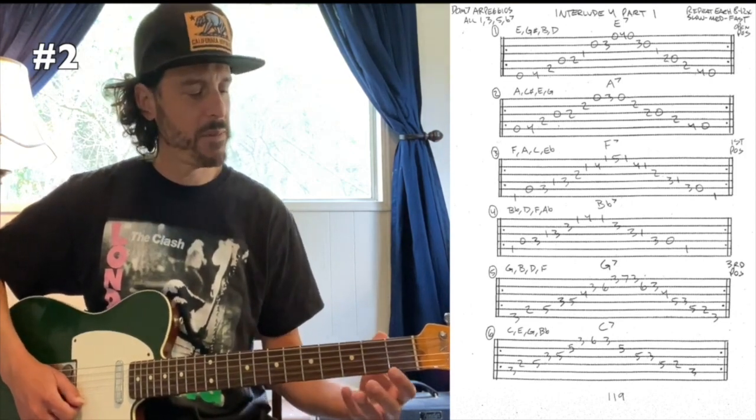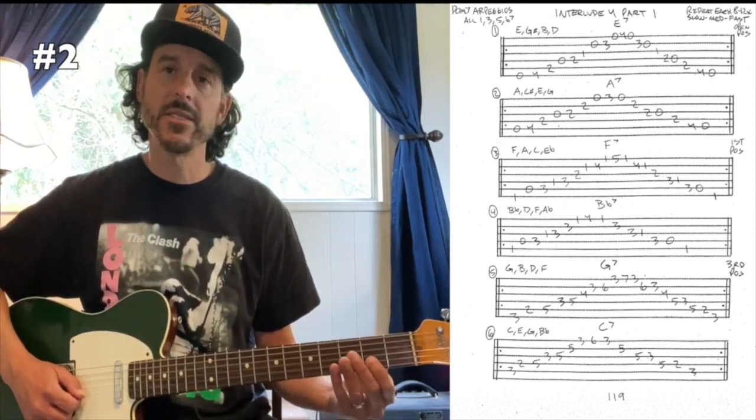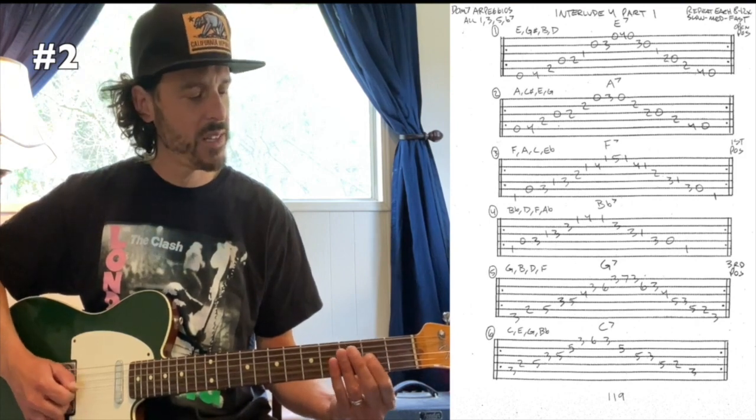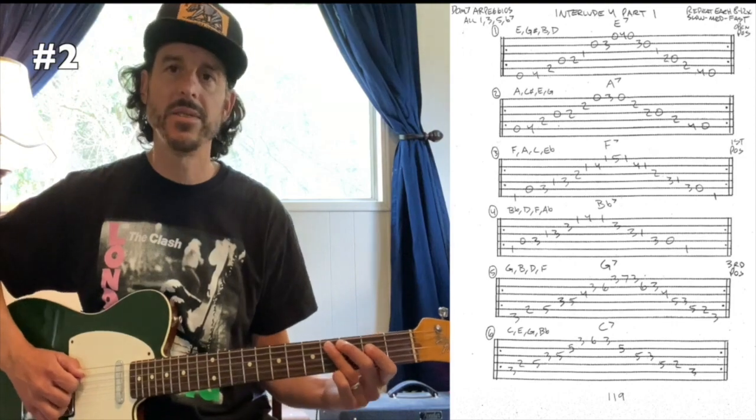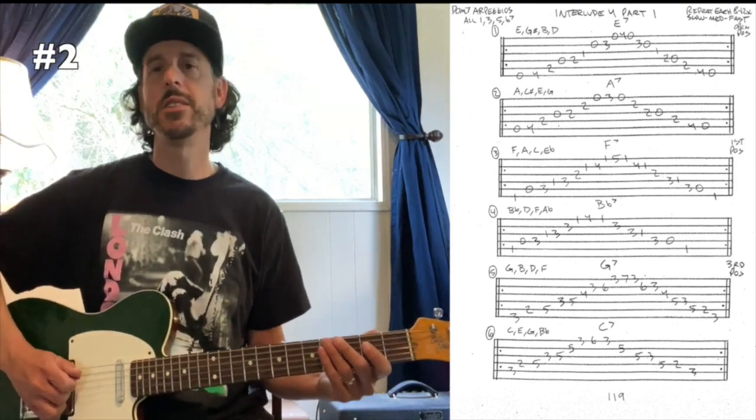Coming back down, we'll have our open 1st string, 2nd fret 2nd string, 2 to open on your 3rd string, 2nd fret on your 4th string, and then 4 to open on the 5th string. Okay, here's that arpeggio up and down.